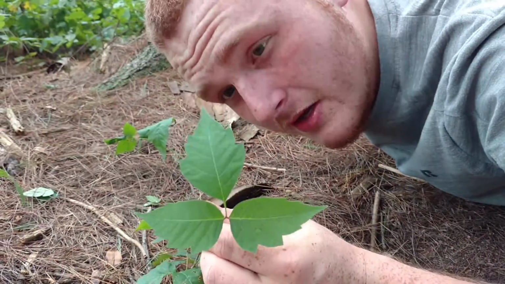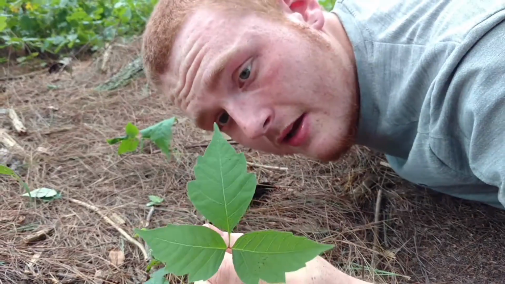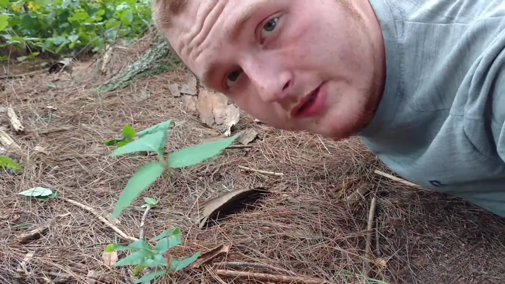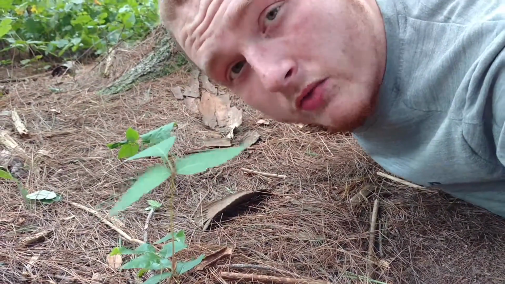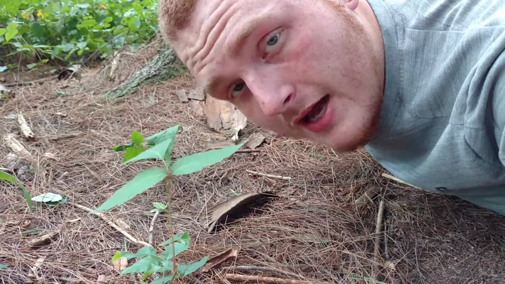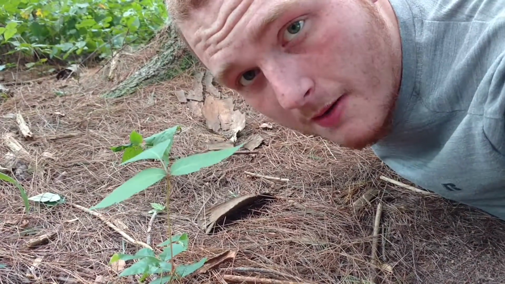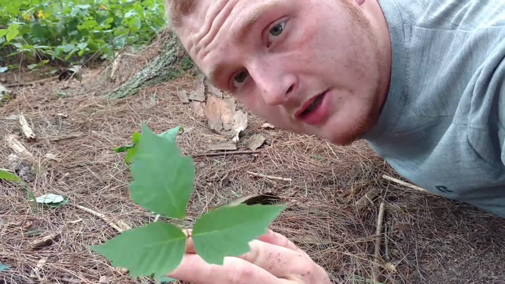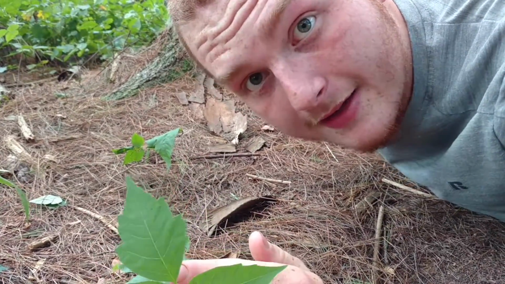This is poison ivy. Leaves of 3, leave them be. The idea behind that is most of poison ivy grows in leaves of 3. Really, poison sumac's the only one that doesn't do that, and what you need to do with that is that it's more compound. We'll go over that in a separate video. Let's talk about poison ivy and the bad things it does to you.